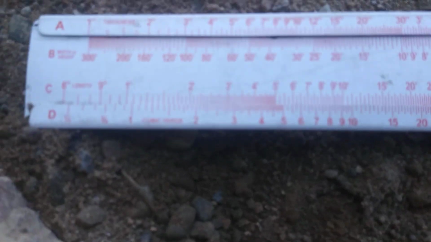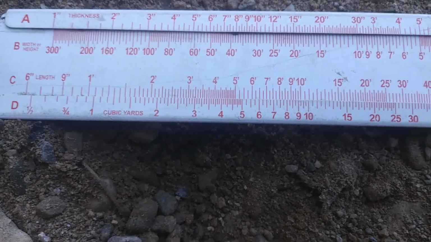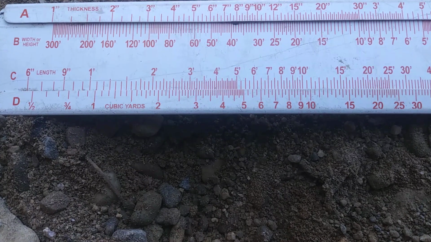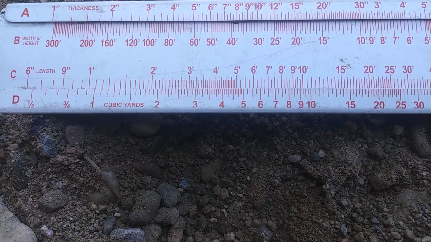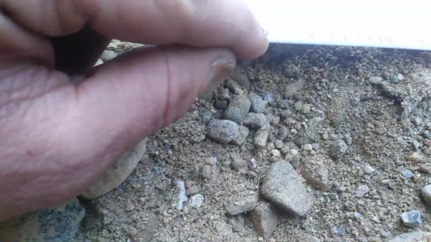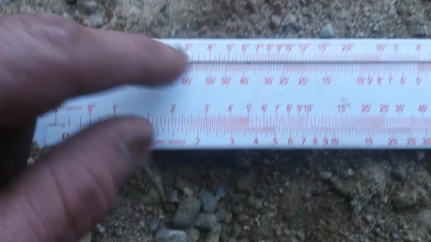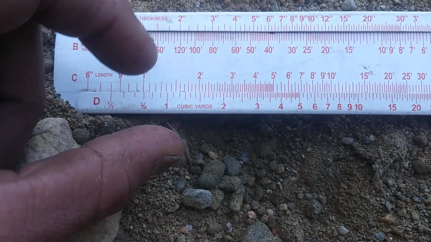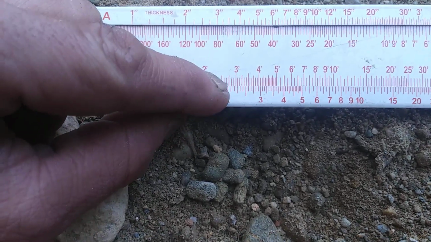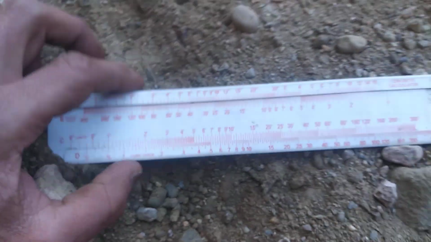Okay, so say you're in a river and you're digging your trench 40 feet long, okay, and it's 3 feet wide, and you dug 6 inches of gravel out. So you go 40 right here, 40 at 6 inches, okay, and you go down here to 3 feet wide. So you've gone 2 1/4 yards of material you've moved, okay.